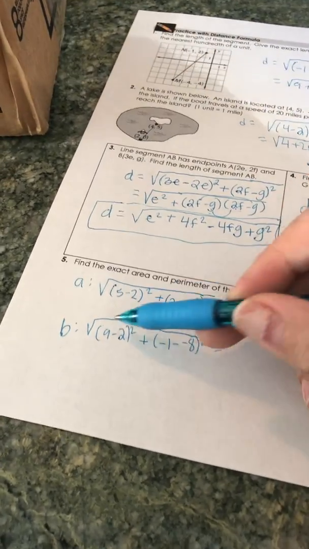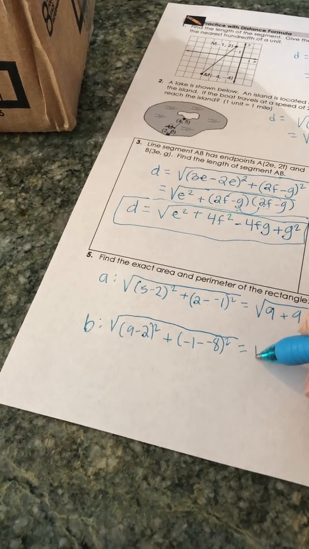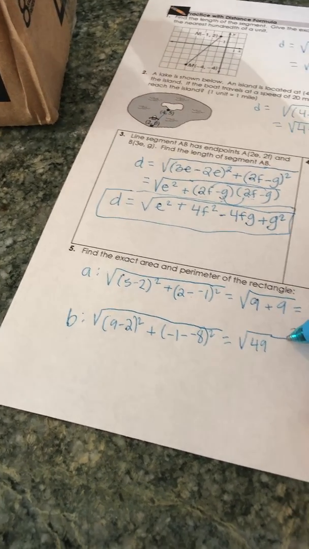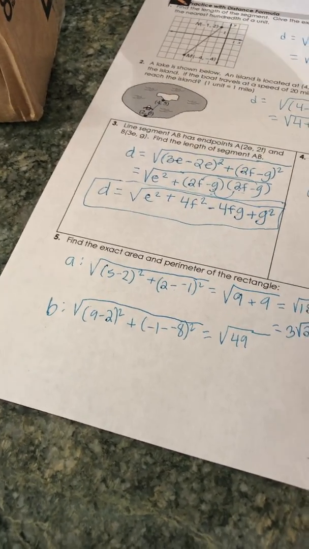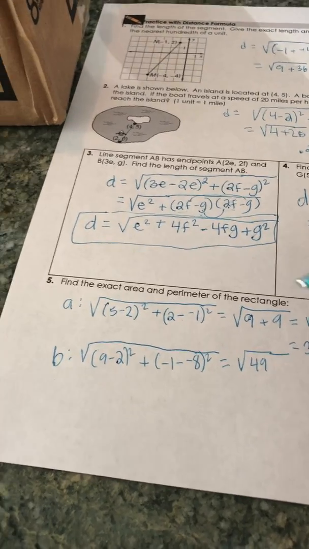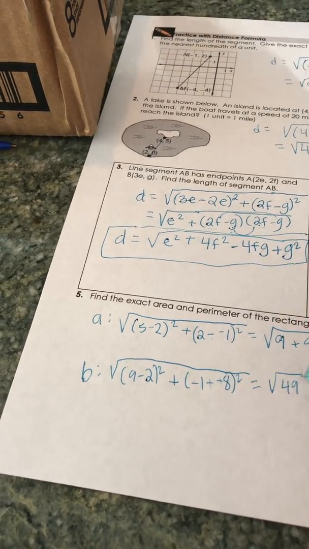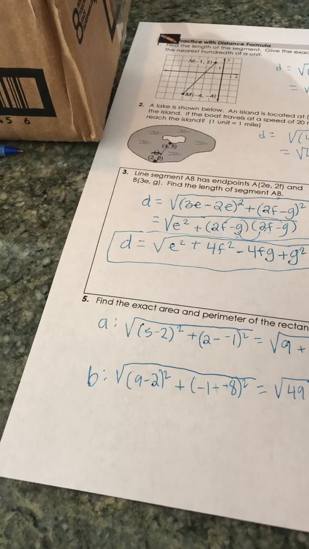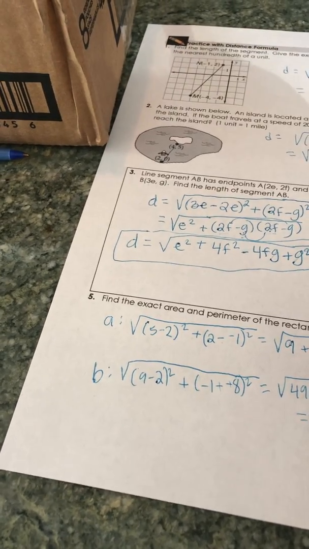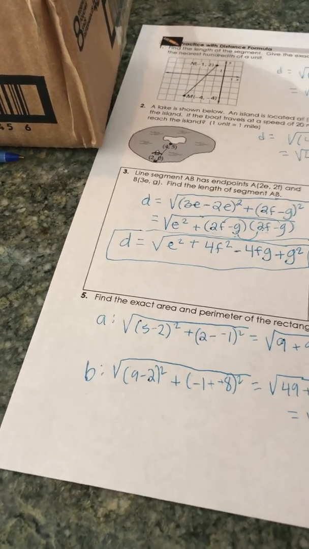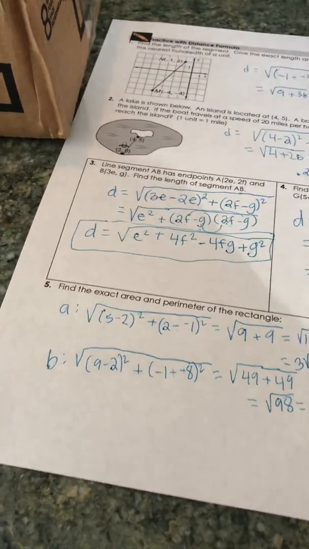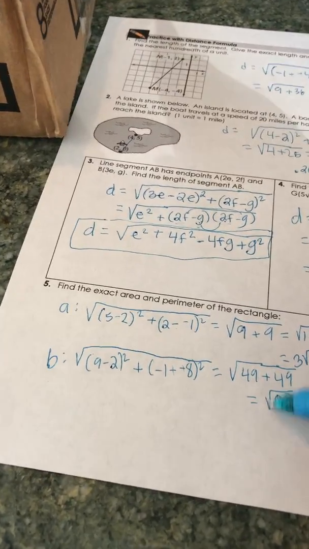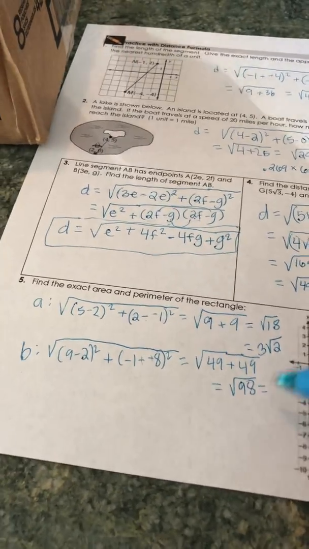So we have 7 squared, which is 49, and -1 minus -8 would give me a positive 7 squared again, which is 49. That comes out to the square root of 98, which simplifies to 7√2, because the square root of 49 is sitting in there times 2.